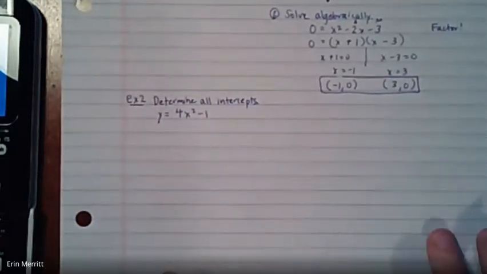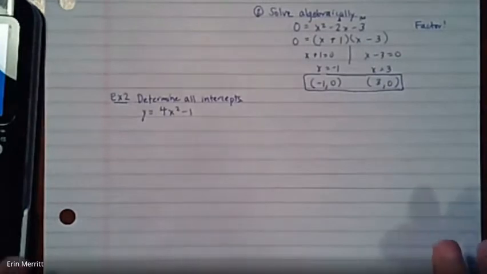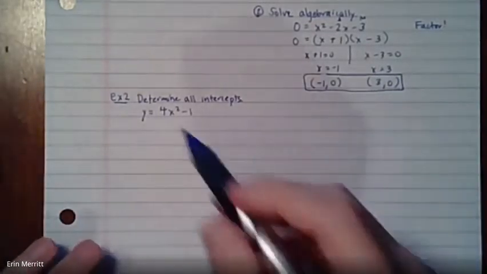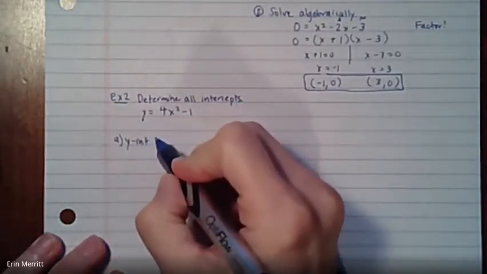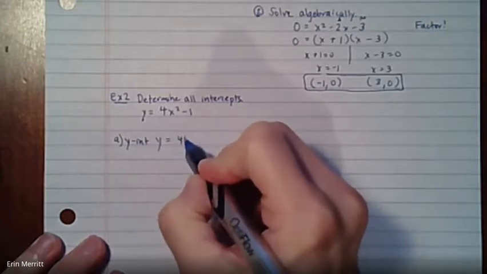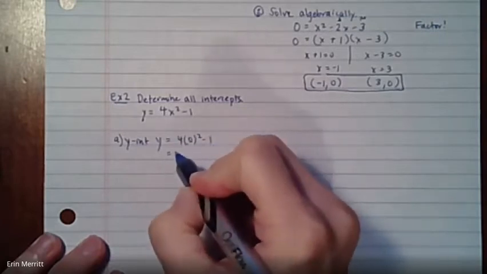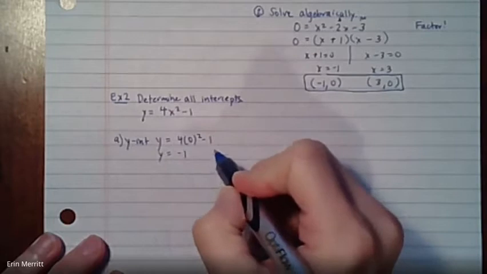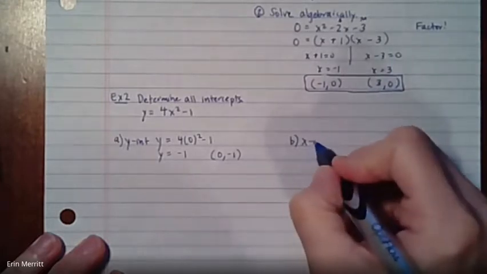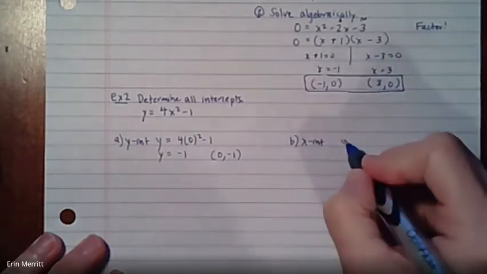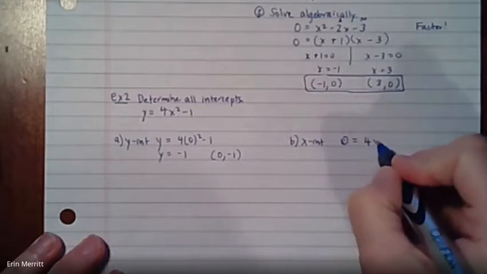And of course, if you're feeling really confident, you could pause, do it all, and then just check against what I come up with. Otherwise, we can say, okay, y-intercept, if we plug in a 0 here, that's just going to kick out -1. So the y-intercept should be at 0, -1. All right, and then the x-intercept, I'll make that part B. We're going to set this equal to 0.